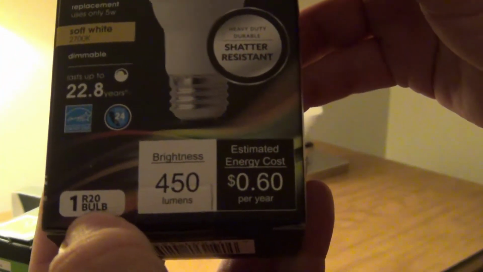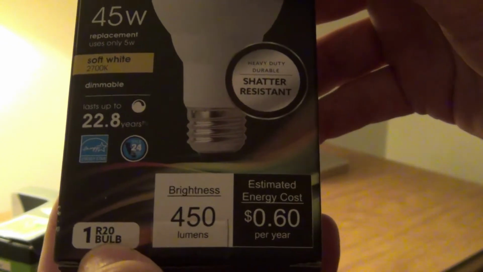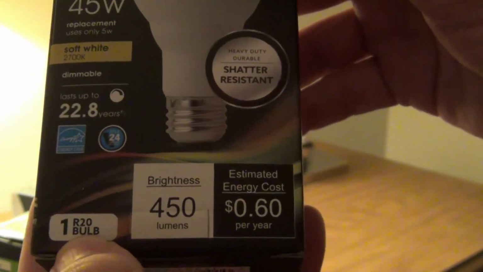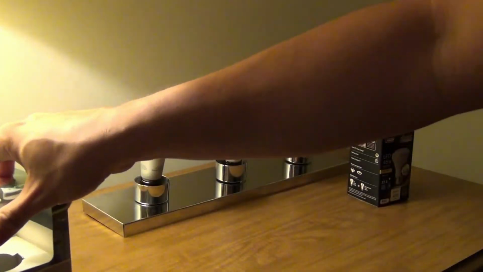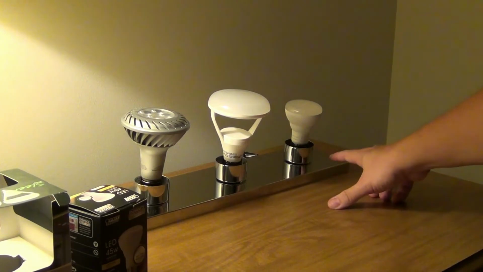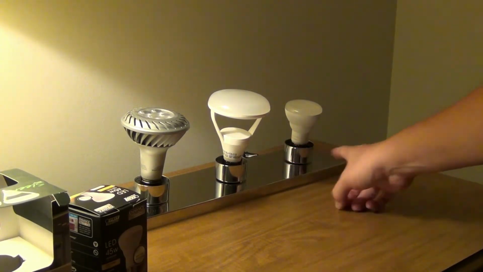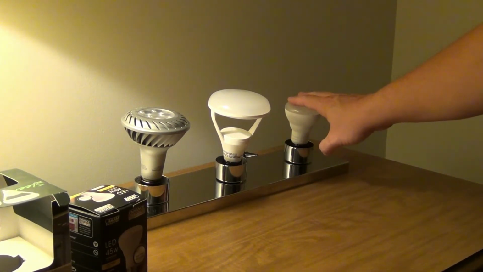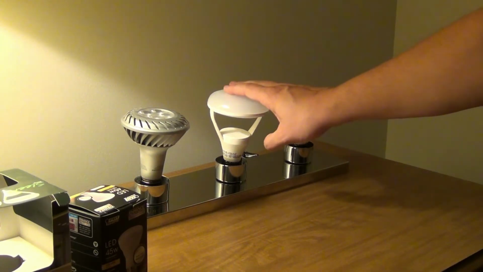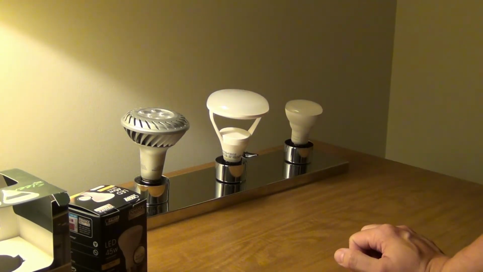And it's right there on the package. So you have to look carefully for this stuff, but it is available in every package. But the difference between these two, as you can see very easily, is the size. So this one will fit into smaller sockets, and this one will fit into obviously larger sockets.